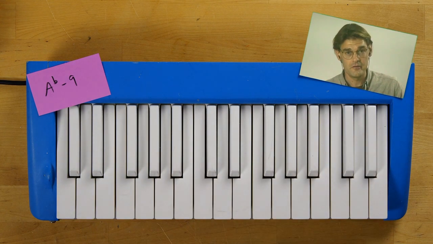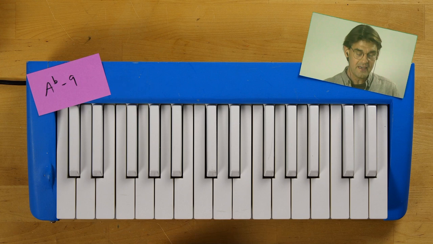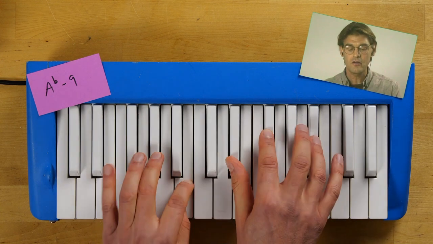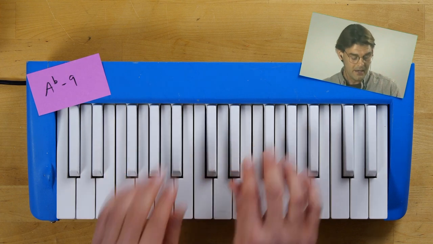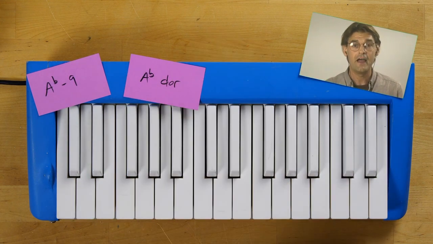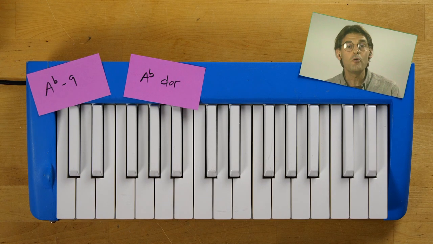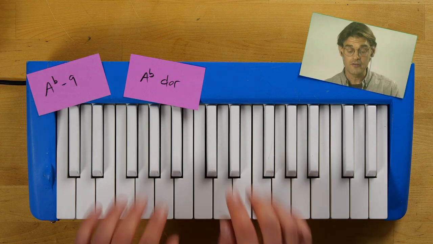What chord scale theory does is propose that any chord has a parent scale, or more accurately, a parent mode from which it's derived. In this case, our A flat minor ninth chord comes from the A flat Dorian mode. It is therefore an A flat Dorian chord. And what's more, any other combination of notes in the parent mode will also be an instance of an A flat Dorian chord.